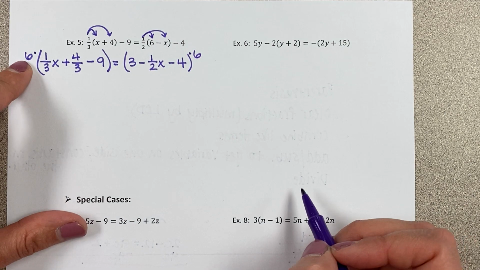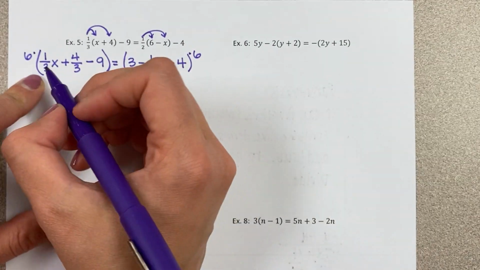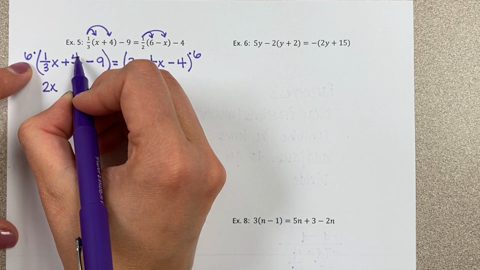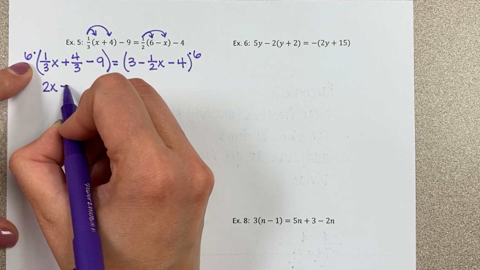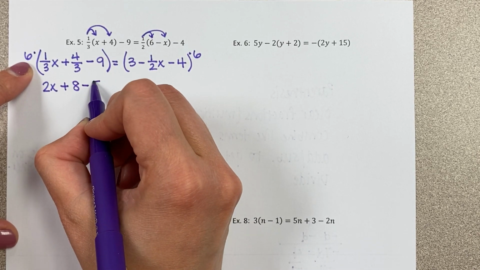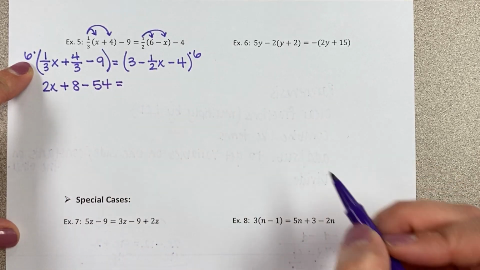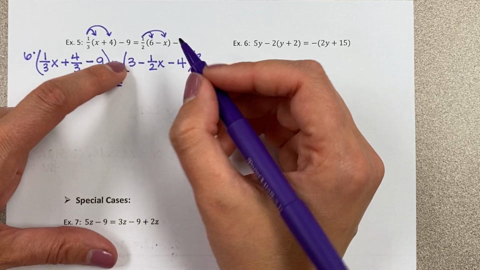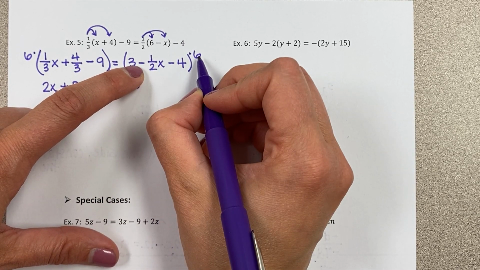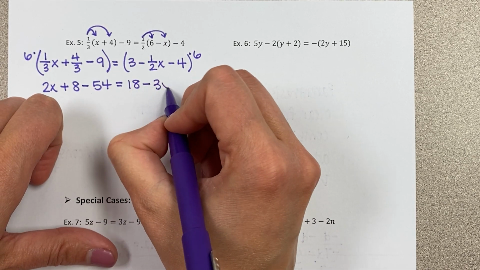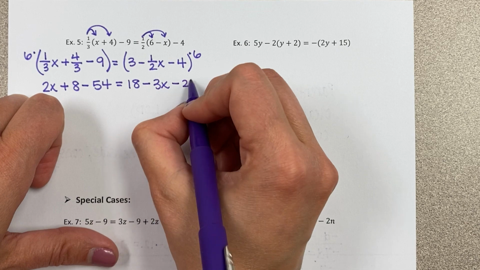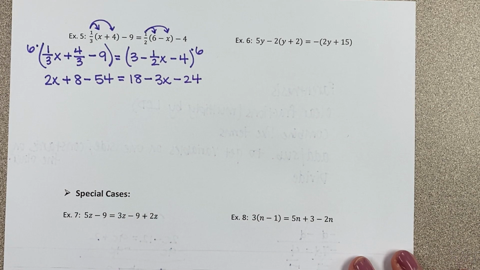All right, so when I do that, this turns into 2x. 6 times 4 is 24. 24 divided by 3 is 8. 6 times -9 is -54. Bring it over here. 3 times 6 is 18. -1/2 times 6 is -3x. -4 times 6 is -24.